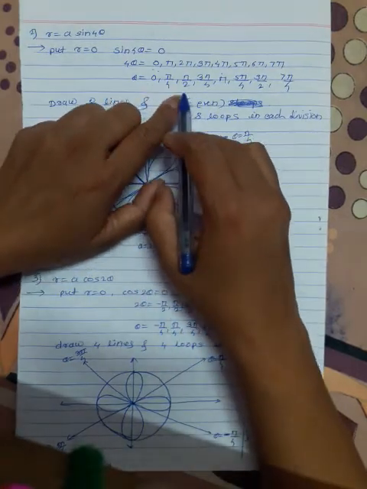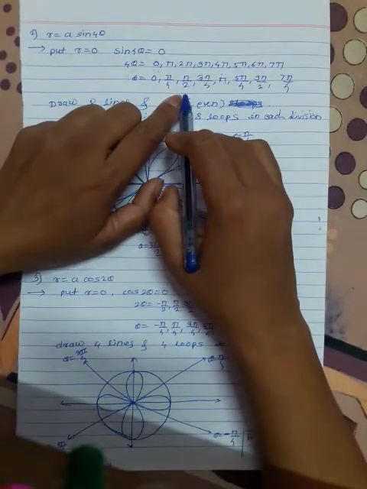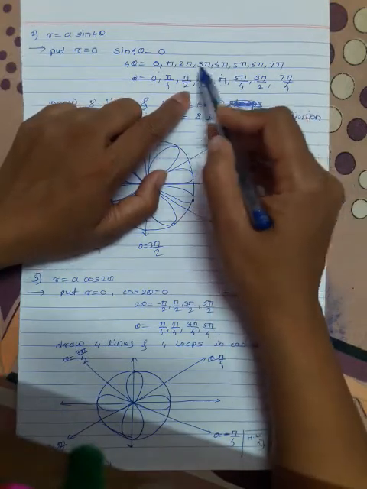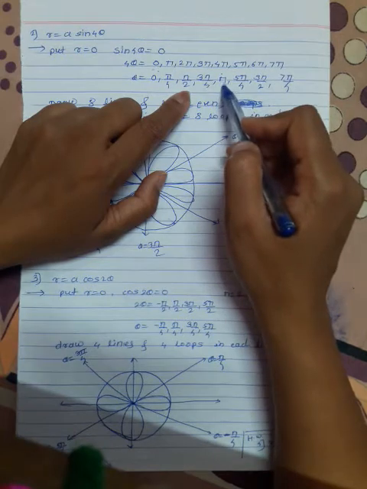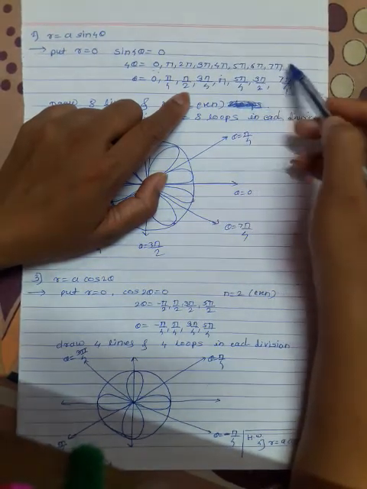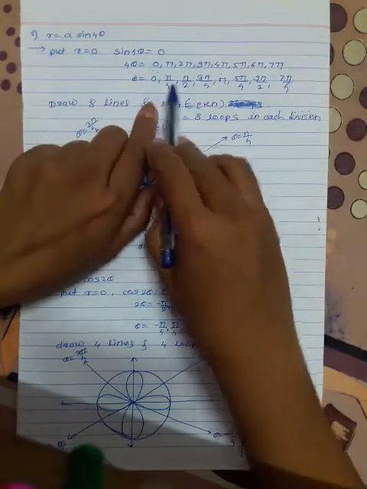Pi by 4, 2 pi by 4, that is pi by 2. We have to simplify wherever the available numbers allow. 3 pi by 4, 4 pi by 4 (the 4s cancel), 5 pi by 4, 6 pi by 4 is 6 by 4, that is 3 by 2, and 7 pi by 4. Now we have to draw these angles.